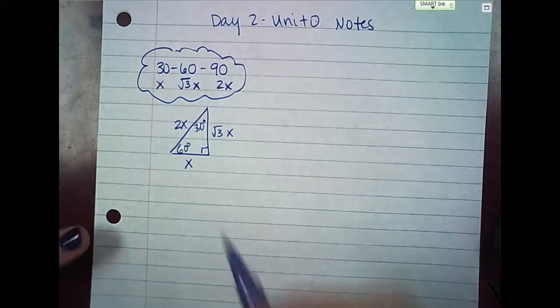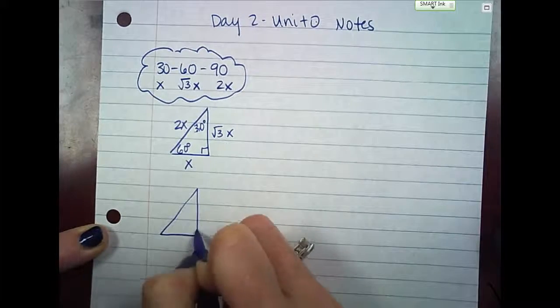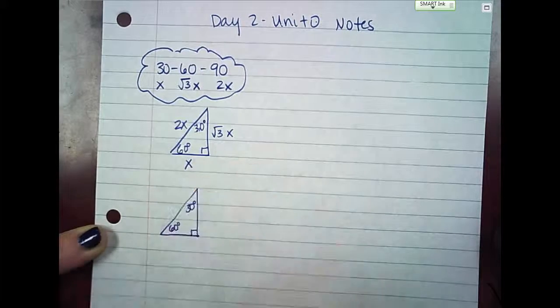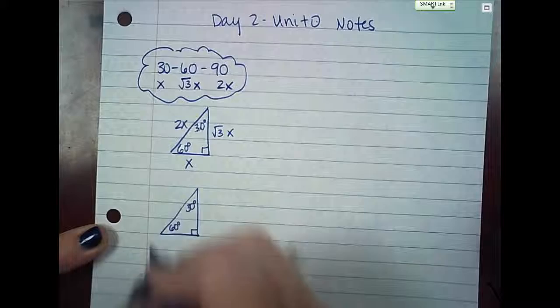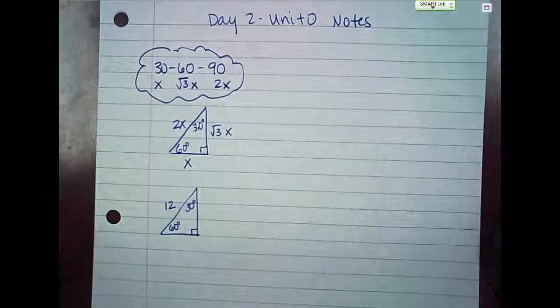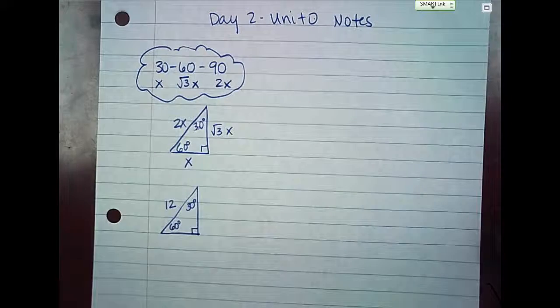Right? Now I'm going to give you a problem. I'm going to show you how to do one. Here's our right triangle. We're going to pretend this is 60 and 30. Like I said, it's not drawn to scale. And I'm going to give you one tip. I'm going to tell you that's 12. And then your job is to use the picture or use the cloud to find the rest of the sides.